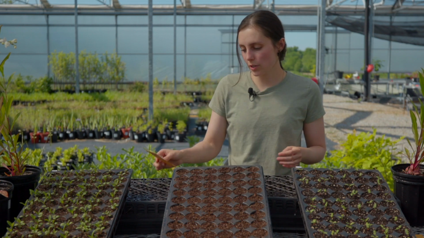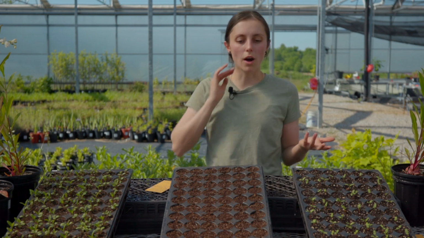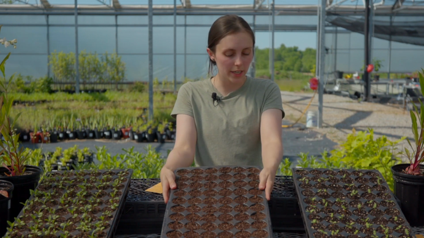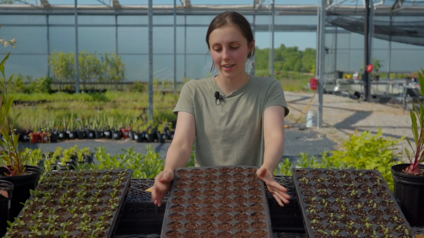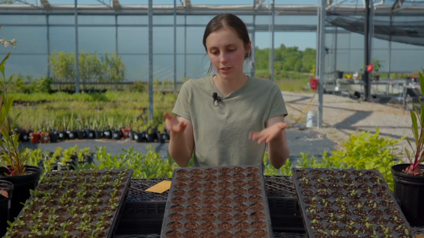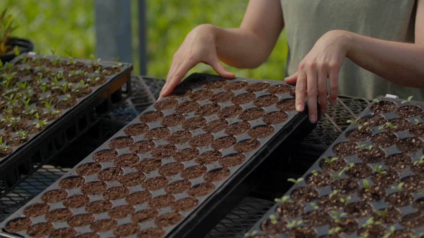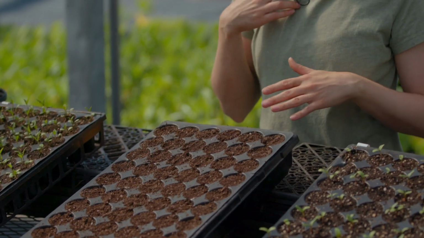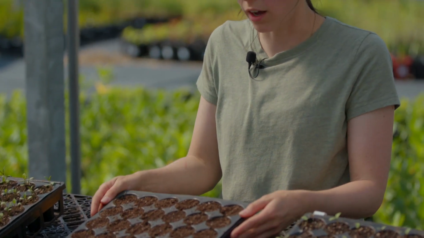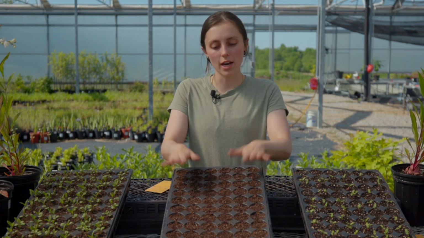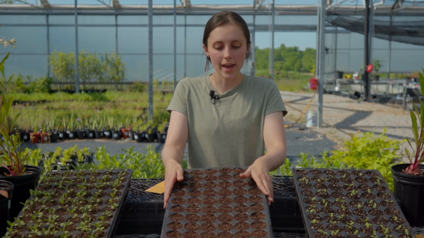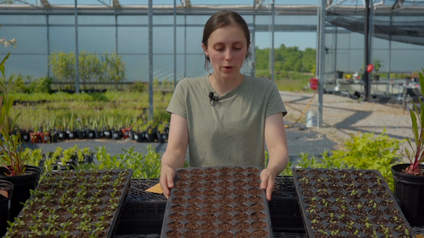Here at the nursery, because we do grow a larger quantity, we use plug trays. But at home, obviously, you can grow them in various different pots, containers, or plug trays. And we actually stratify our seed directly into the germination tray. Now, there are different options if you're doing this from home, which we'll talk about as well. But right now, we just have a germination tray filled with propagation mix, and we have moistened the soil.